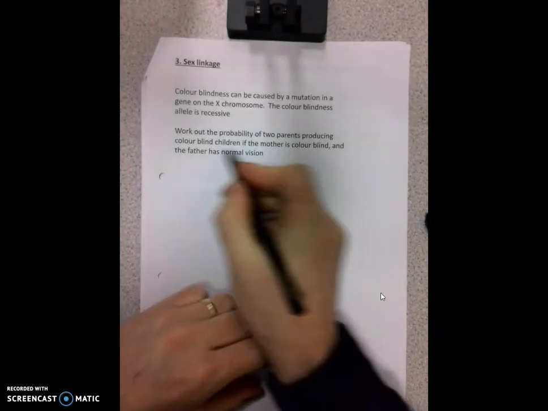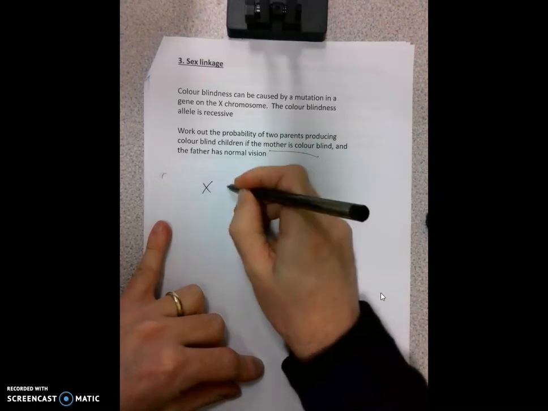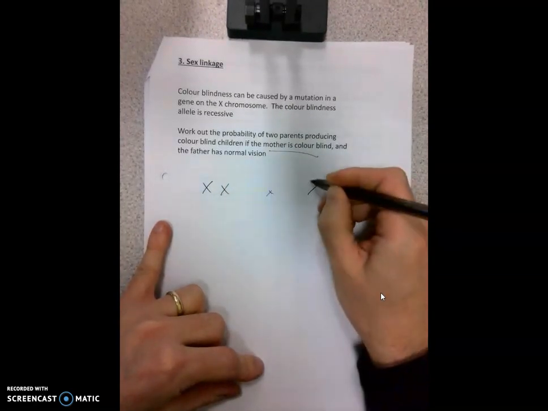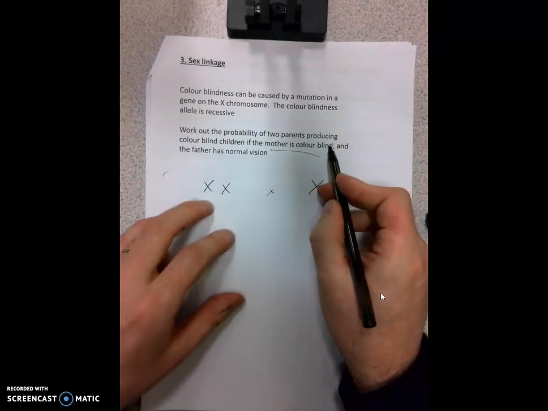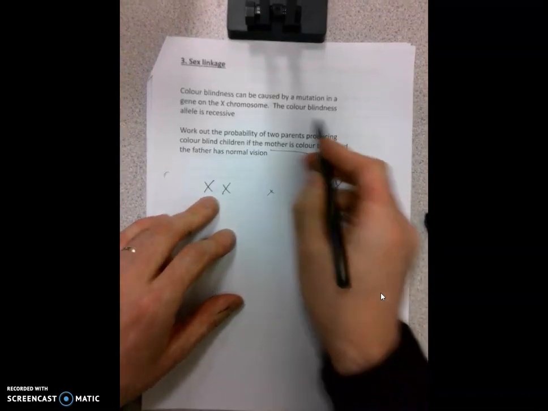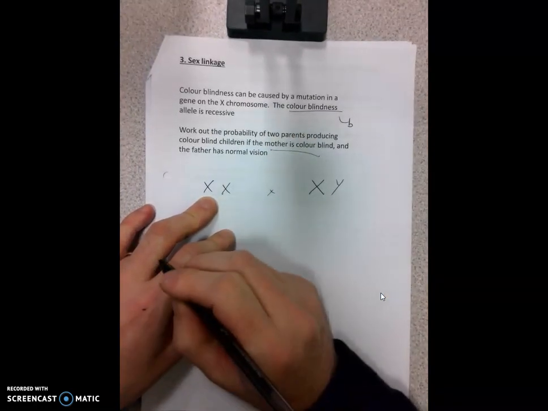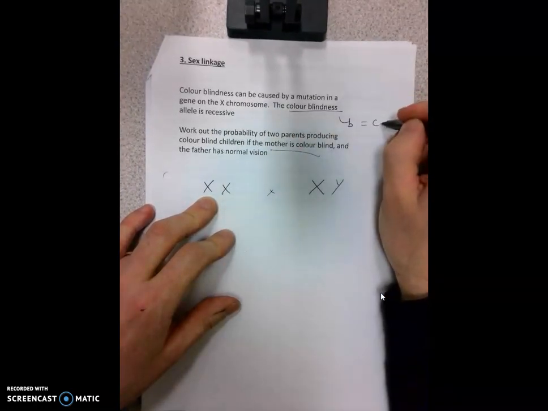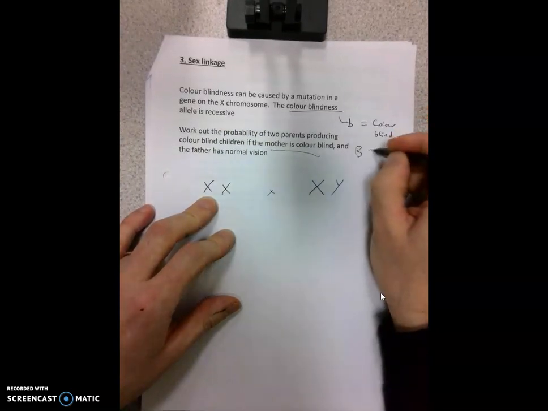So, the mother is colourblind and the father has normal vision. Well, let's just get the cross done first of all. We're going to have a mother and a father. Now let's work out what the notation is going to be. The colourblindness allele is recessive. I'm going to go with lowercase b for colourblindness. That's colourblind. And capital B is going to equal normal vision.